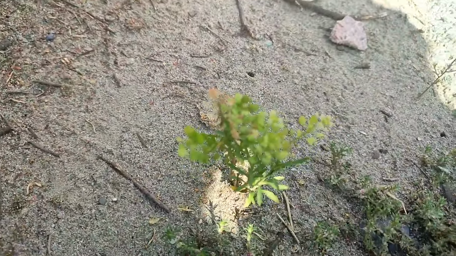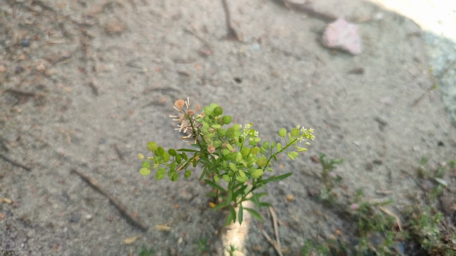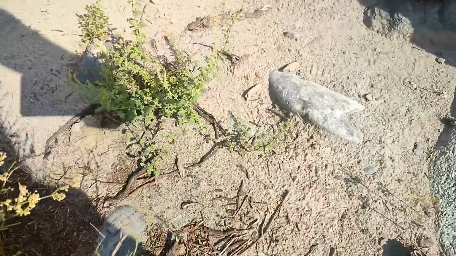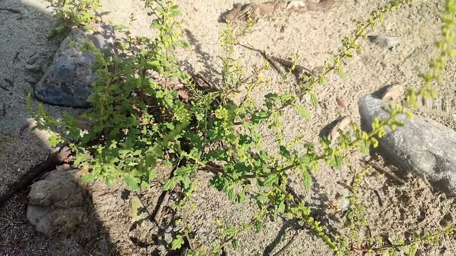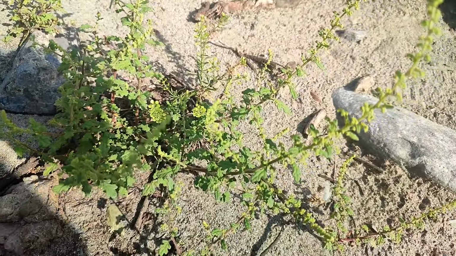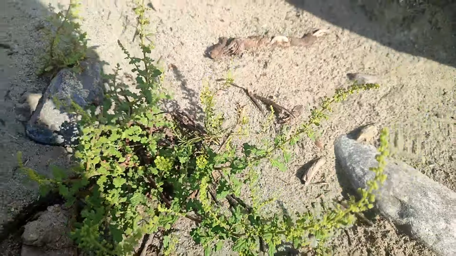This is the Lepidium apetalum, which belongs to family Brassicaceae. Here you see it is the Dysphania botrys, which belongs to family Chenopodiaceae. This is another important medicinal plant in this valley.